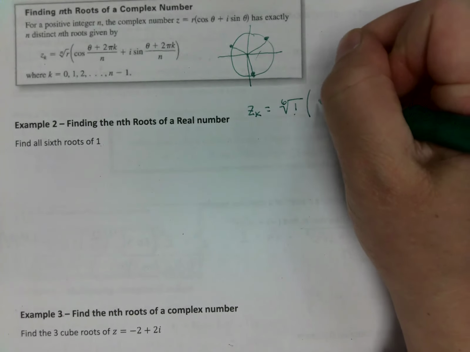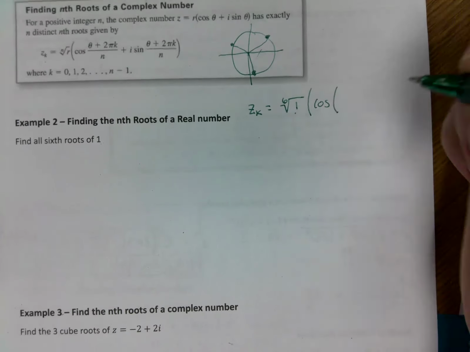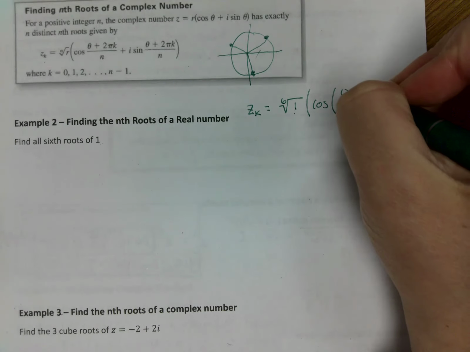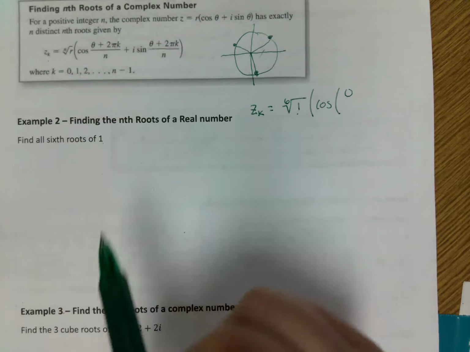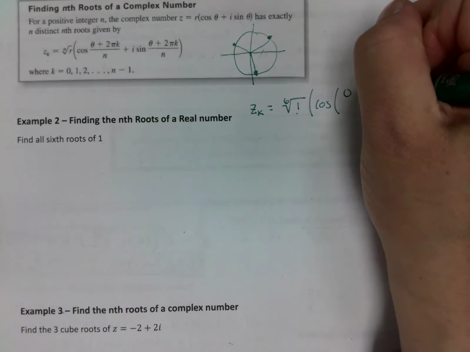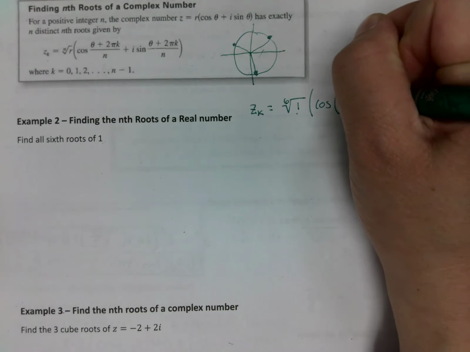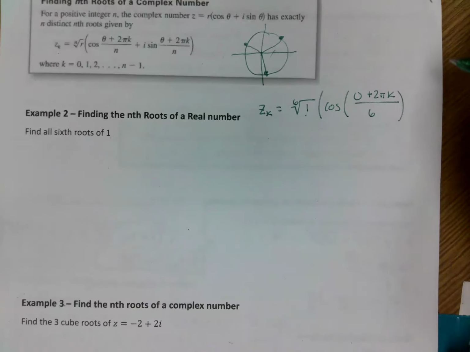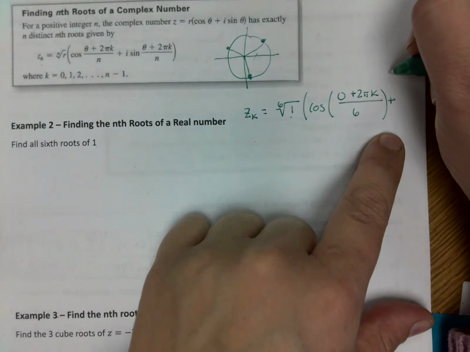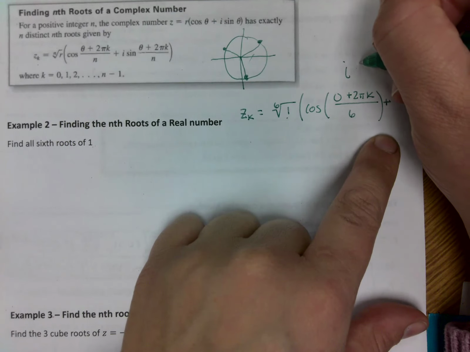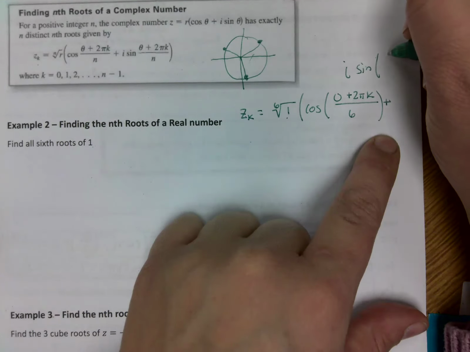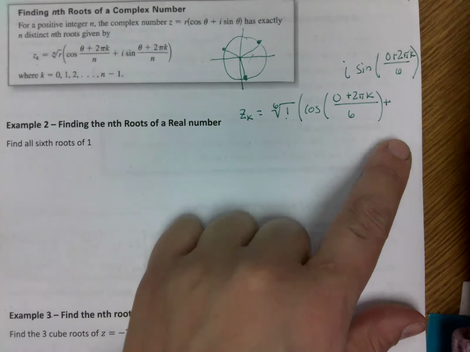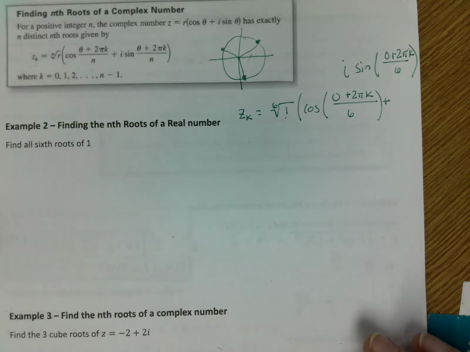And then we're going to have in parentheses our cosine of our angle. In this case, the angle would be 0. And then again, if we did our tangent theta, we'll be doing that for the next one. And then we would have our plus 2 pi k divided by 6. Again, the 6 comes because of the n. And then we have a plus I sine of 0 plus 2 pi k divided by 6.